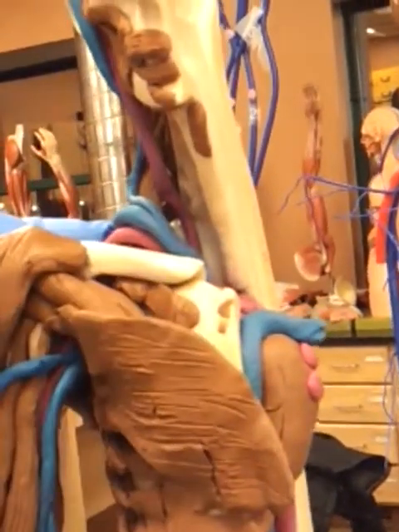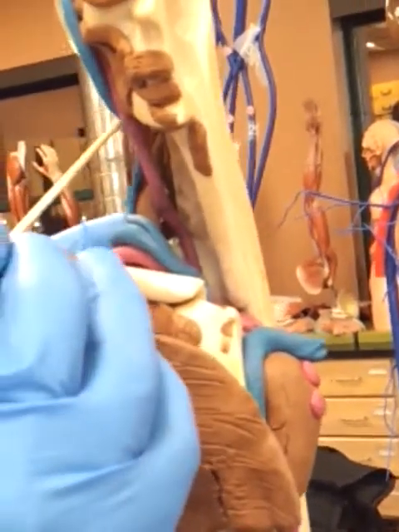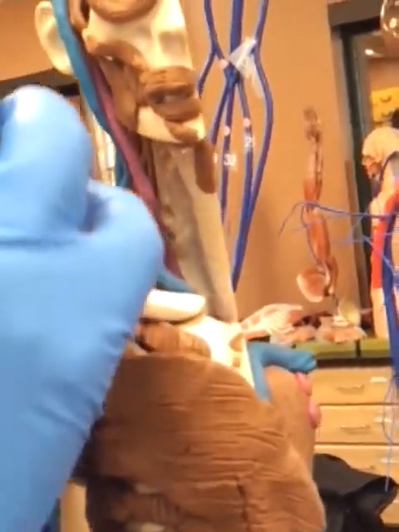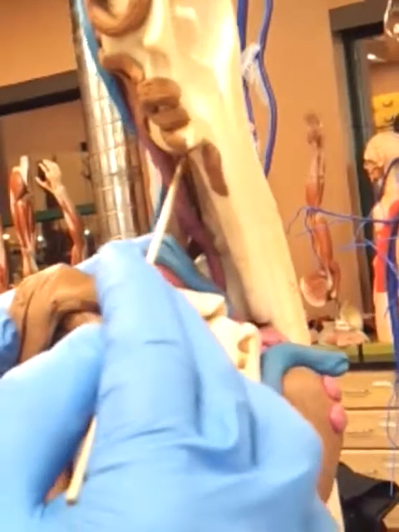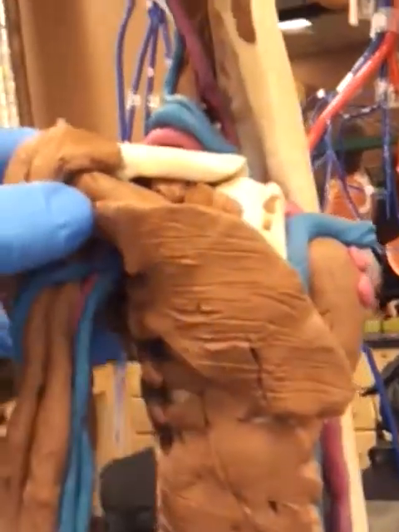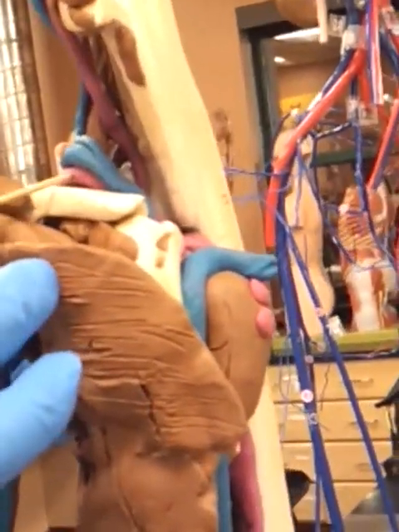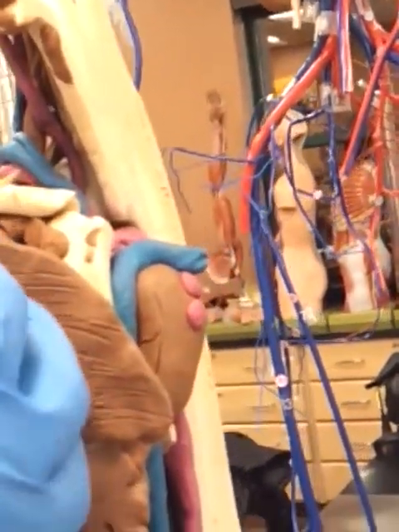And this common carotid artery divides into two branches. One goes in the outer portion of the face or head, which is considered the external carotid artery. And the other one runs inside the head into the brain, which is considered the internal carotid artery. The other branch that comes from the brachiocephalic trunk is considered the subclavian artery, which is this one.